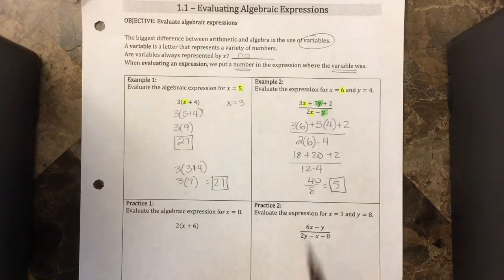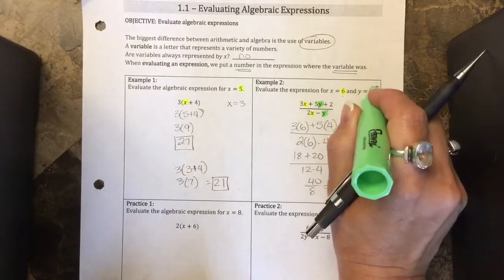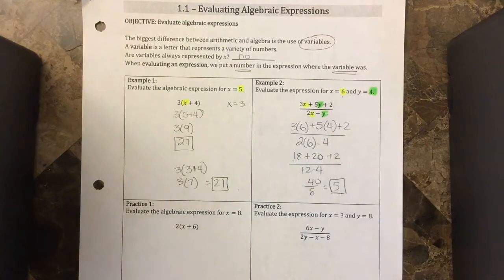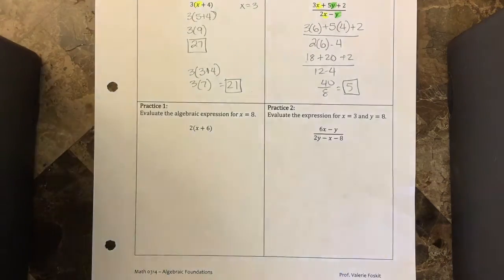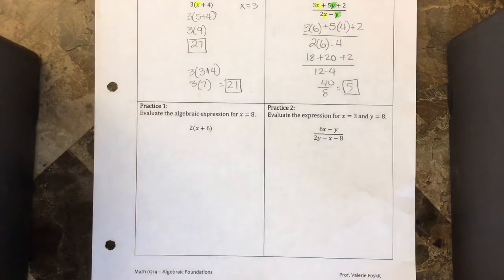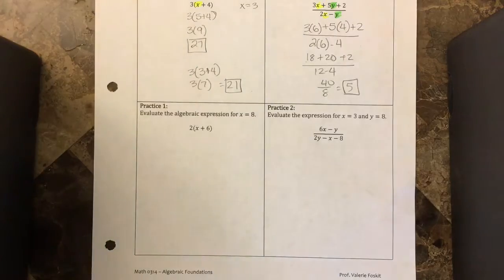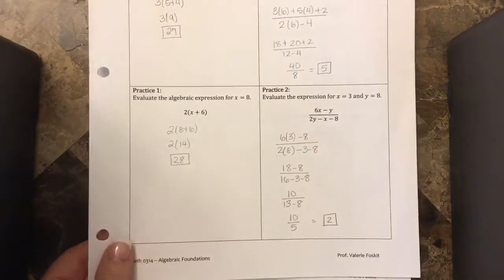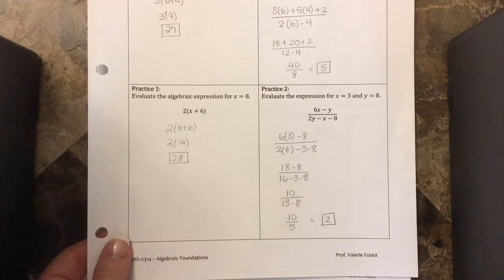If I were to tell you that x is equal to some other number than 6 and y was some other number than 4, your expression would be different. You would have a different answer, but that's okay. You base it on what they give you. All right, I want you to pause the video and do the bottom two, see what you get. All right, hopefully you got it right. Here are the answers to the bottom two practices. Let's look at Section 1.1 again, and let's do a little bit more.